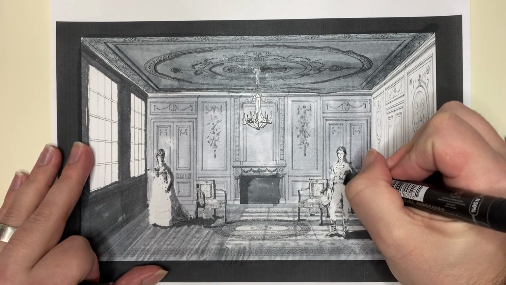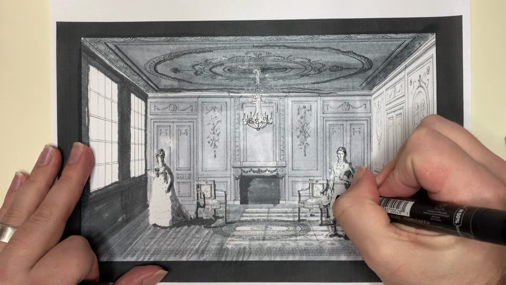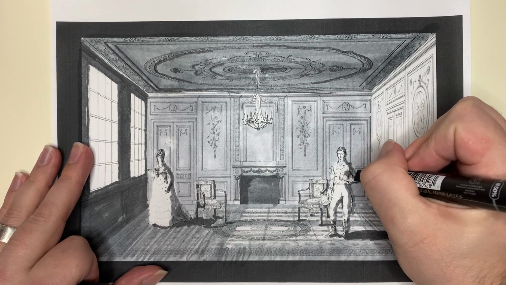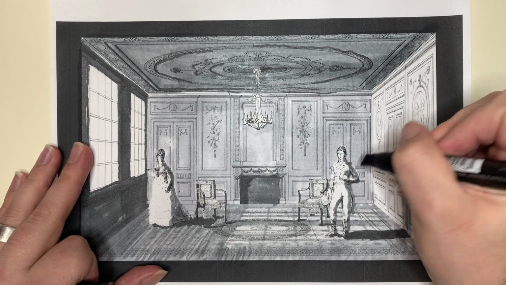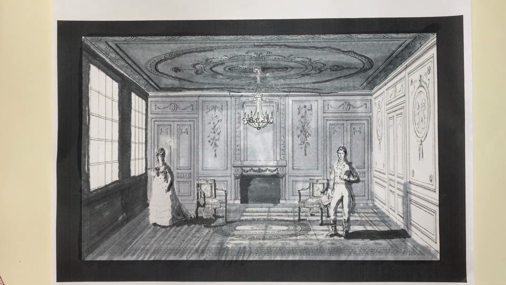You do that and you do that. All right, I think you get it. I'm not going to do too much more because I think you understand. But this, my friends, is how you can make your perspective sketch.